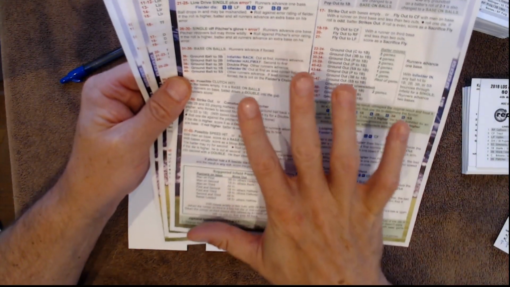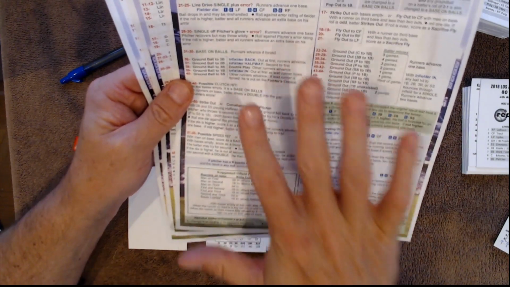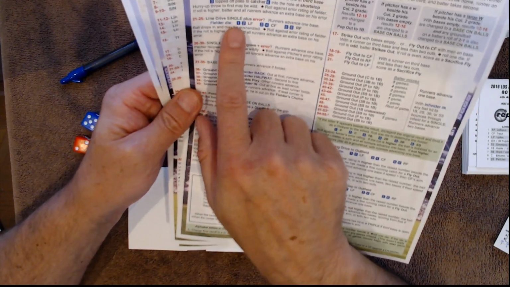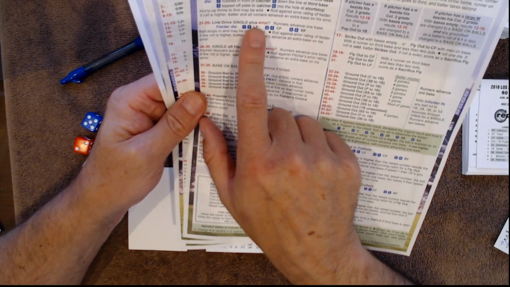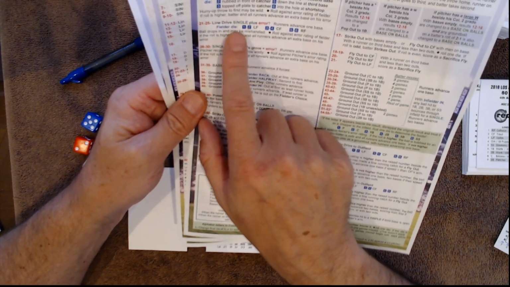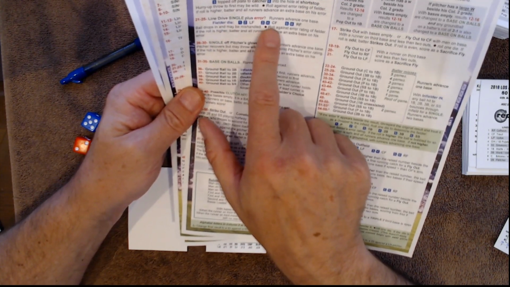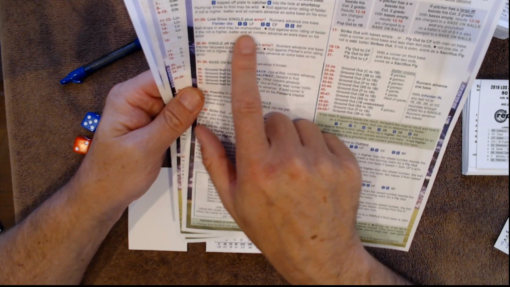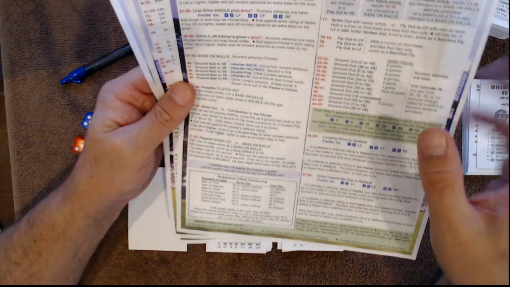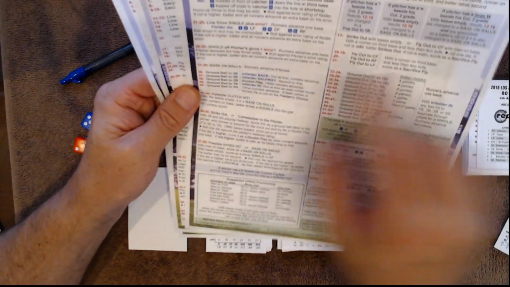There's a lot of medium complexity ones, which is good because it adds a lot of variety in. The line drive, is it a single or is it an error? Or it's a line drive single plus an error, so we've got to check. We're going to check the dice to see if it's the left fielder, the right fielder, or the center fielder, and then we're going to roll an error check. Oh, okay, it's not too bad.